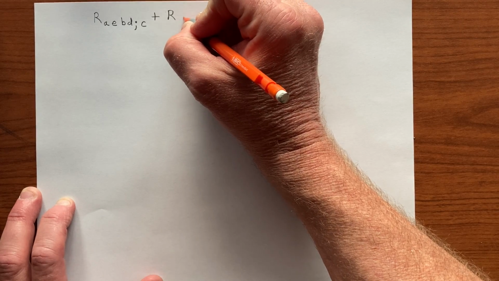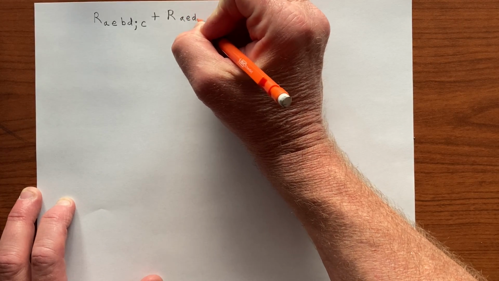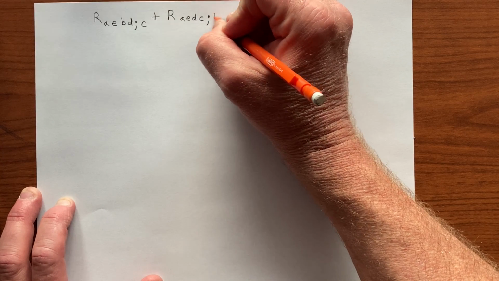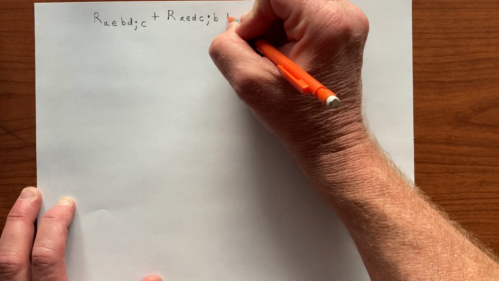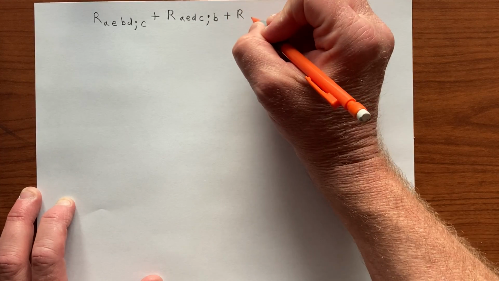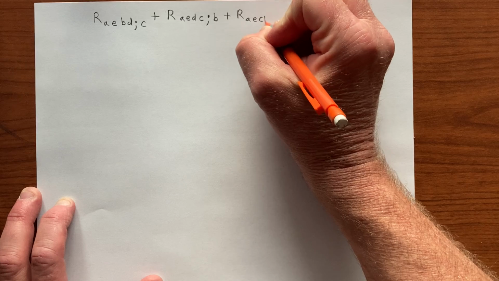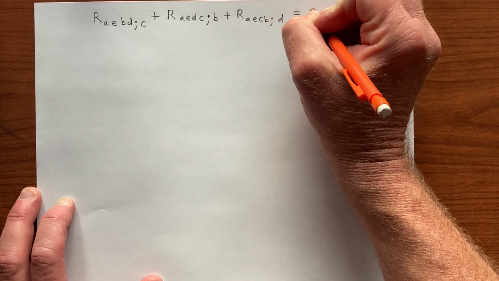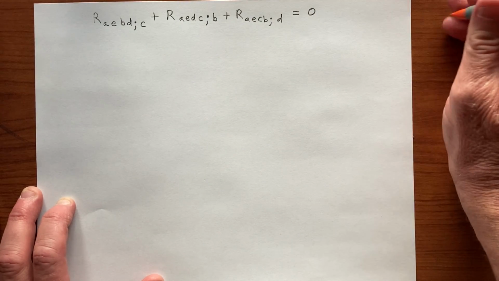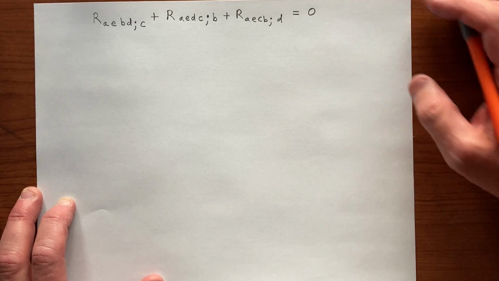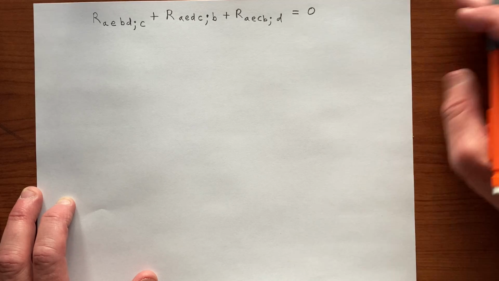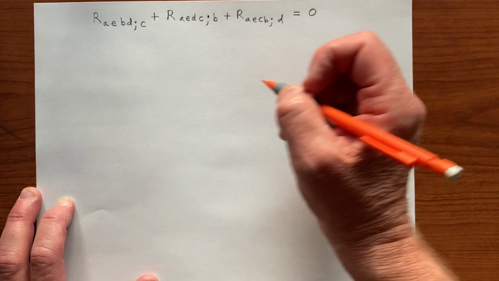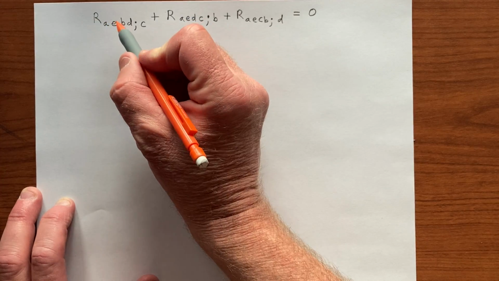And so here we end up getting R_AEDC, covariant derivative index B, plus our R_AECB, index D here, and this is going to add up to 0 using the Bianchi identity that we derived in the previous lecture. So we are a few steps away from getting our object, and so we're going to raise the index here.